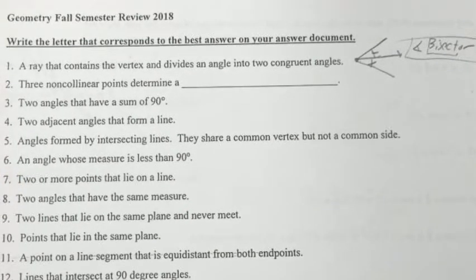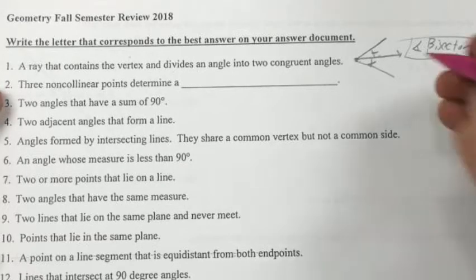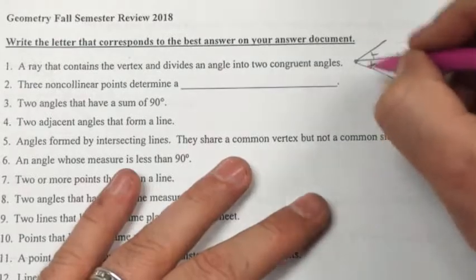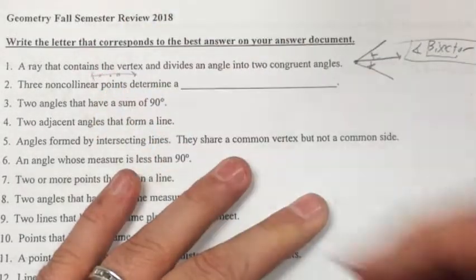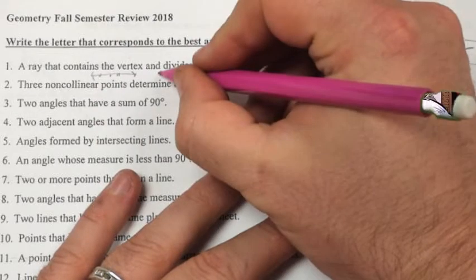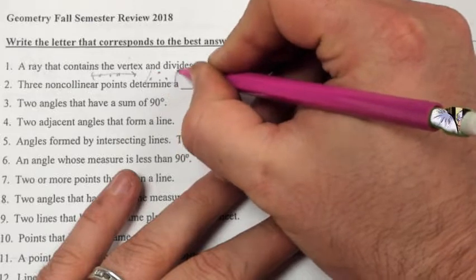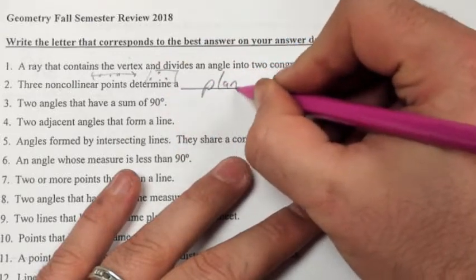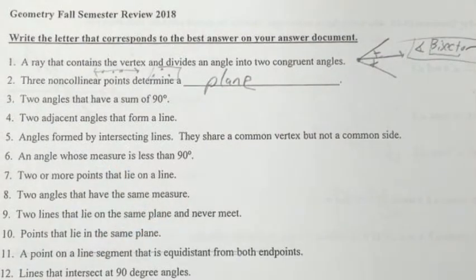Number 2, 3 non-collinear points determine a, well, if we have 3 collinear points, that would be all in the same line. However, if I have 3 non-collinear points, all 3 of those points must lie on the same plane. So the answer there is plane.